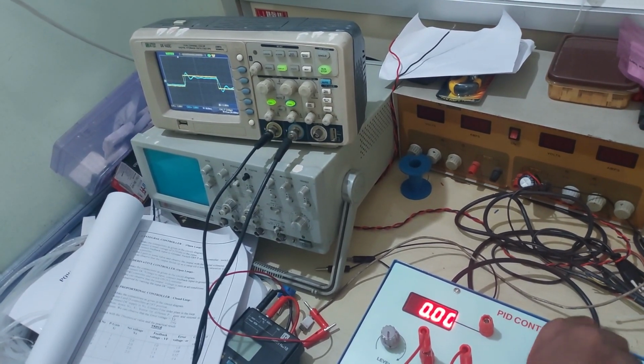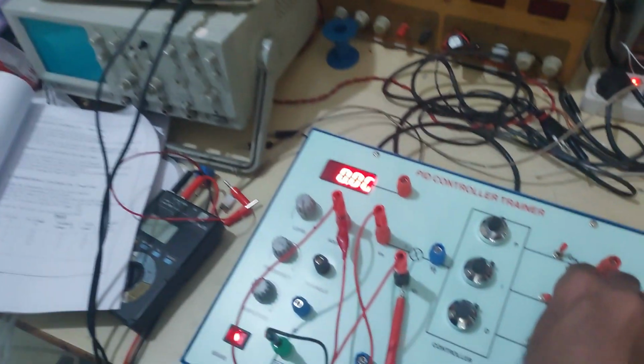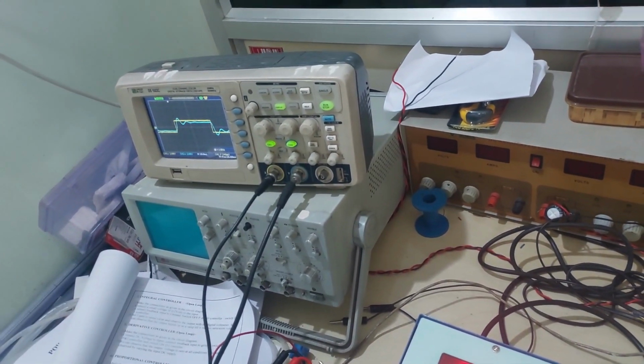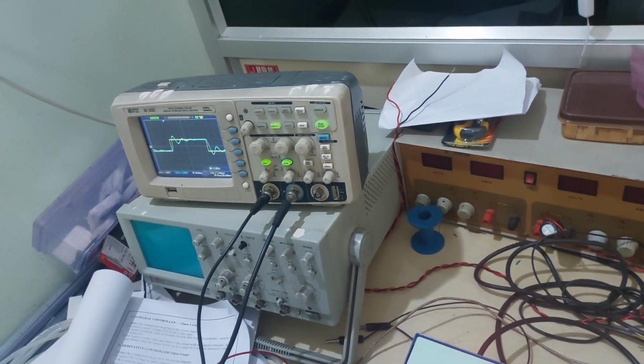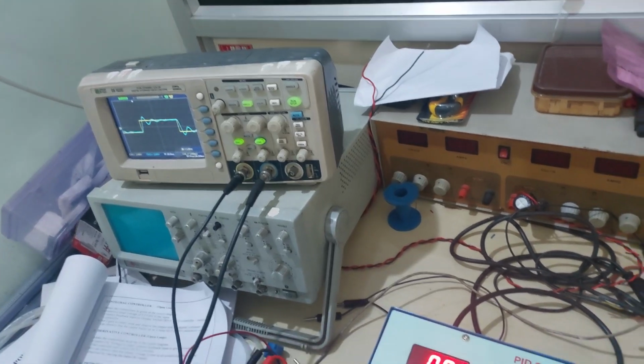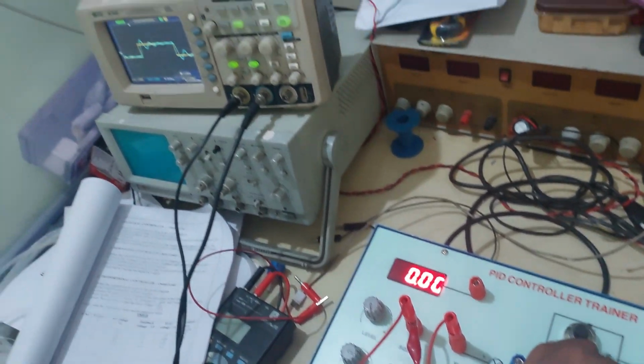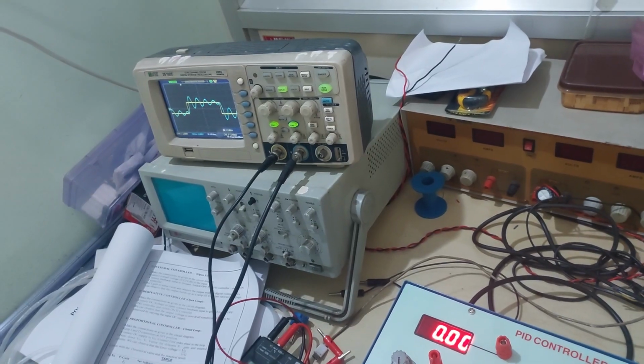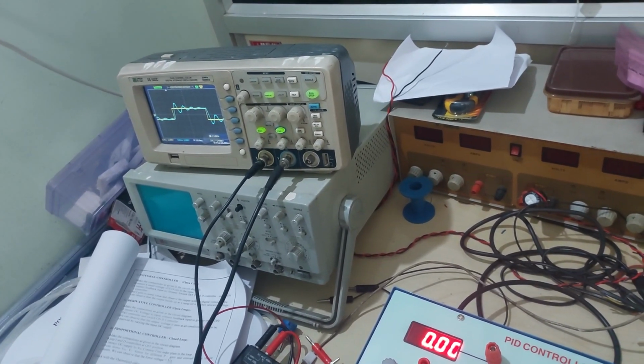So if you add P plus I, now you can see that the offset error is 0, but still you can find oscillations. If you increase the integral gain, the oscillations increase.